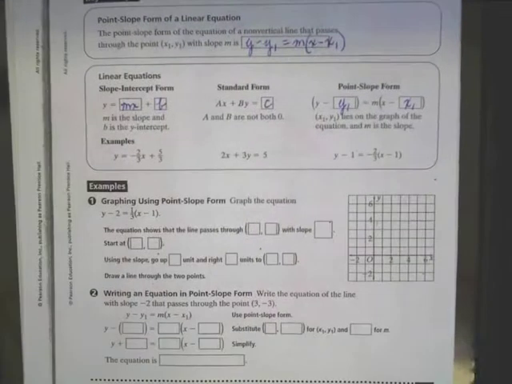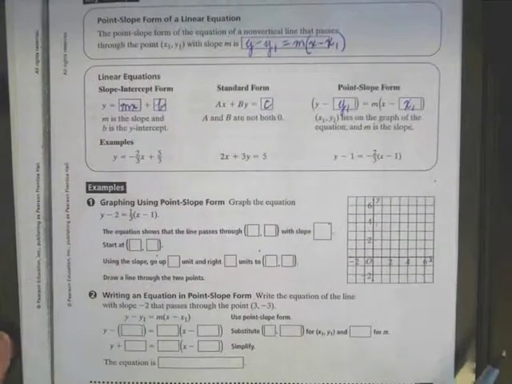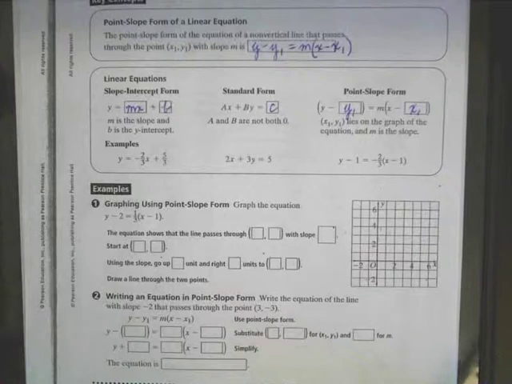Okay. All right. My screen is really small on my computer. It's kind of making me crazy here.